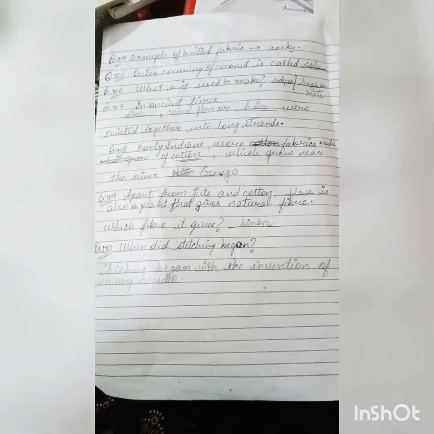Apart from jute and cotton, dash is also a plant that gives natural fiber. So in this chapter we have studied in detail about cotton and jute, but there is one more natural fiber. What is the name of that plant which gives that natural fiber? That plant is flax. And which fiber does it give? So that fiber is linen. When did stitching begin? Stitching began with the invention of sewing needle. Before that, stitching did not exist.